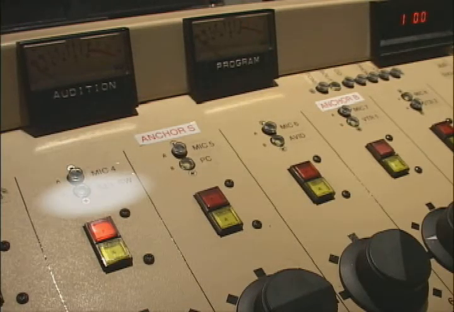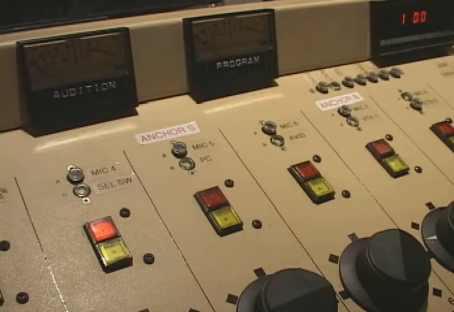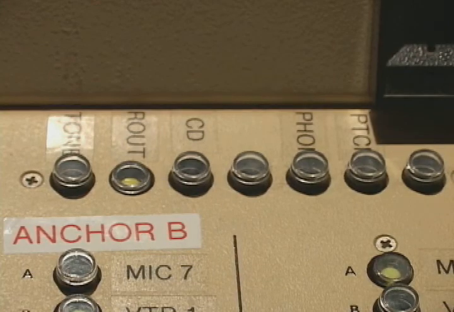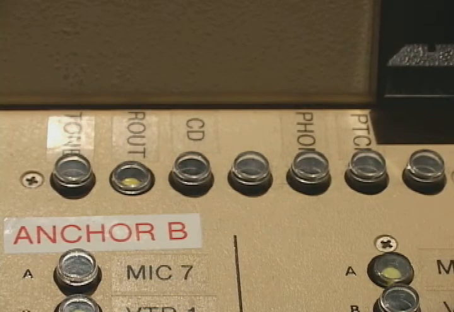Channel 4B is special in the sense that it takes you up to the selector switch on the top of the board, where you have even more options to choose what source you like to use, ranging from CD player to the telephone. We'll talk more about the CD player later in this tutorial.